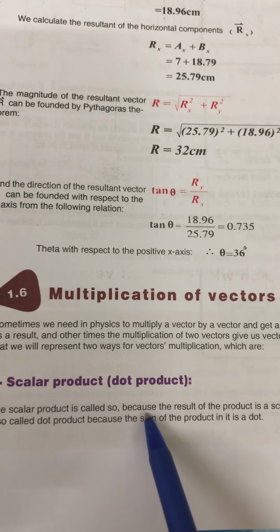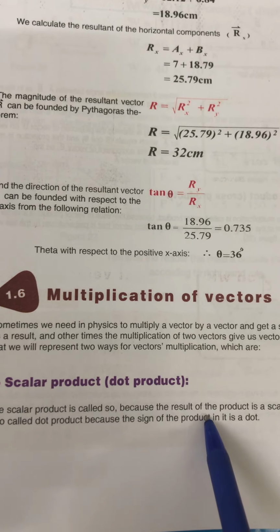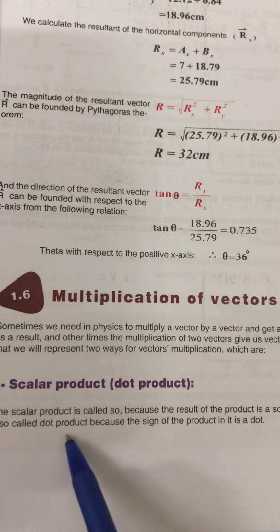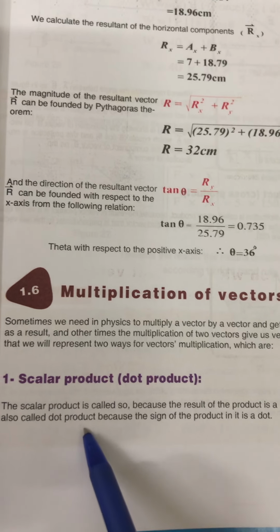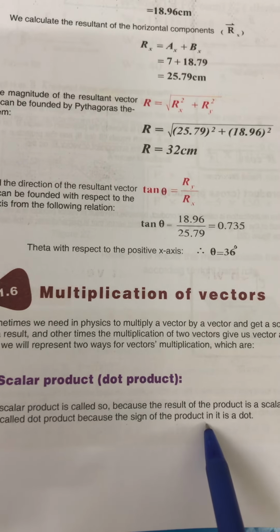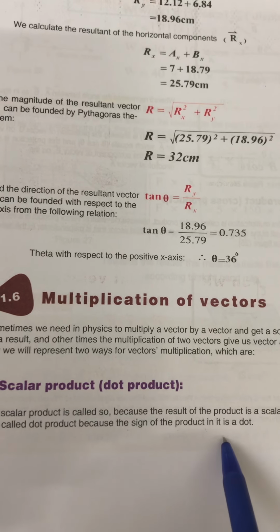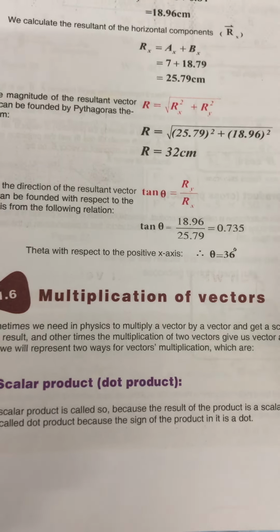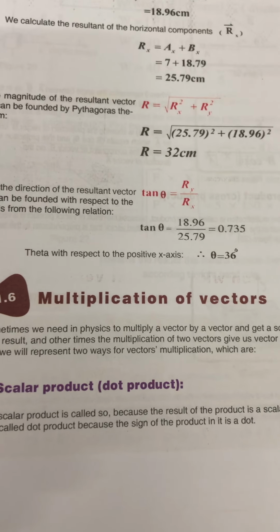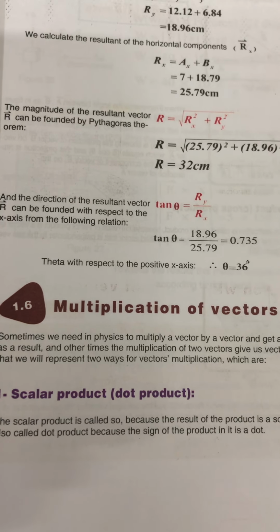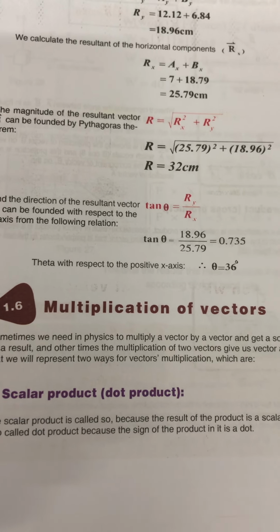It is also called the dot product because the sign of the product between them is a dot, so it is called the dot product.